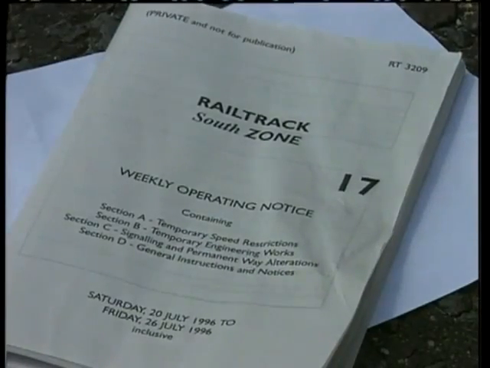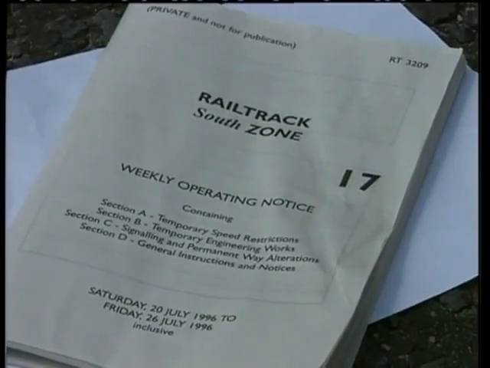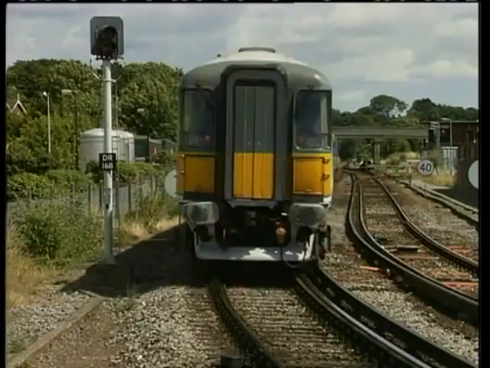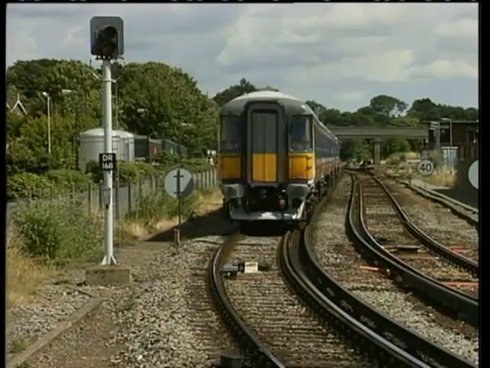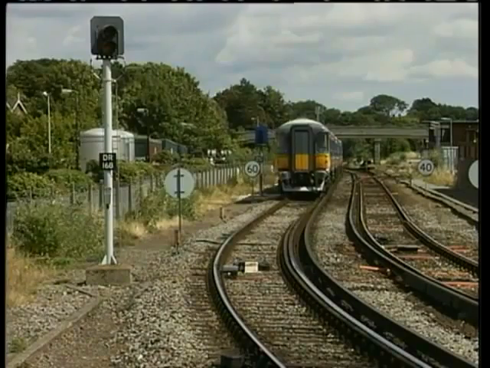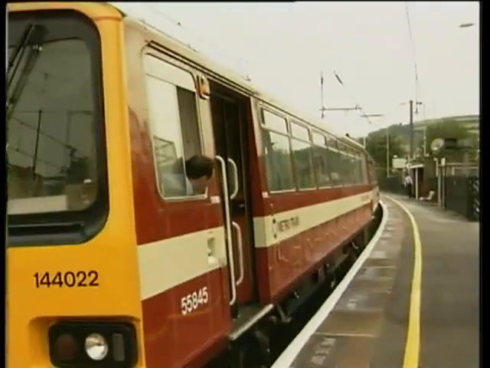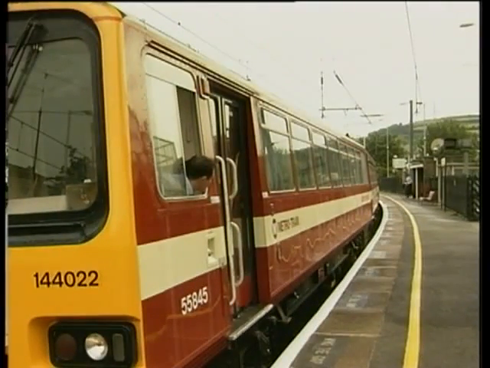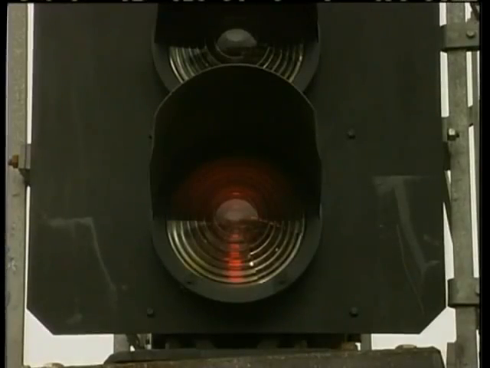You'll find full information about these SPAD indicators in the relevant weekly and periodical operating notices. This program is designed to complement the written instructions and to give you an appreciation of their actual operation. So let's begin by looking at what happens when a driver accidentally passes a platform starting signal at danger.